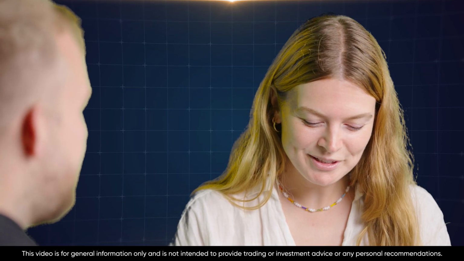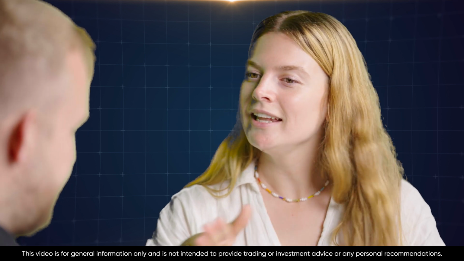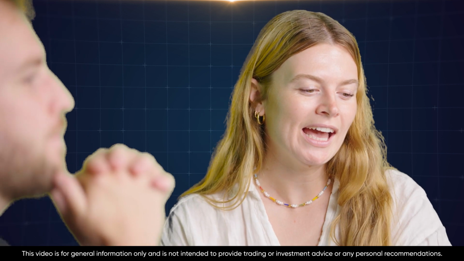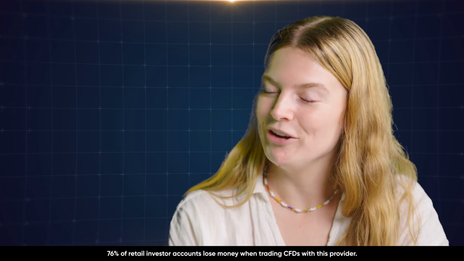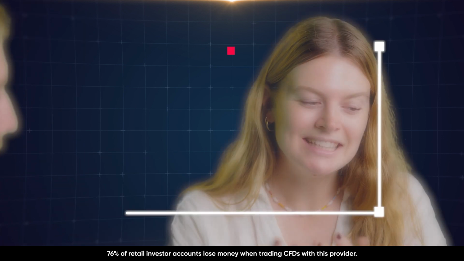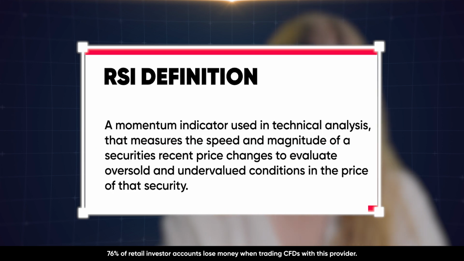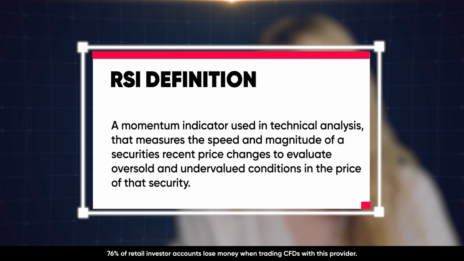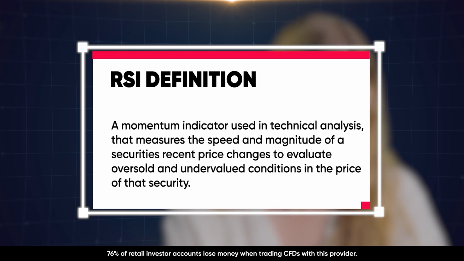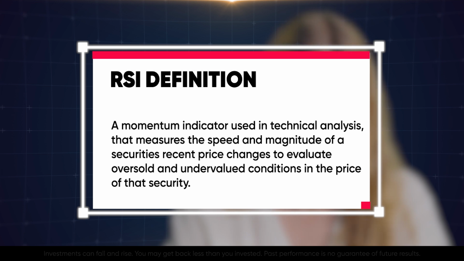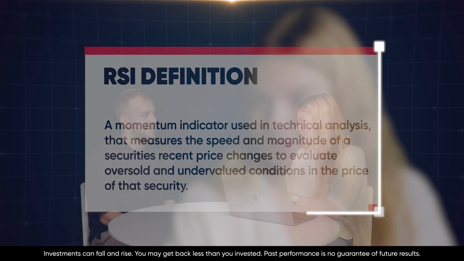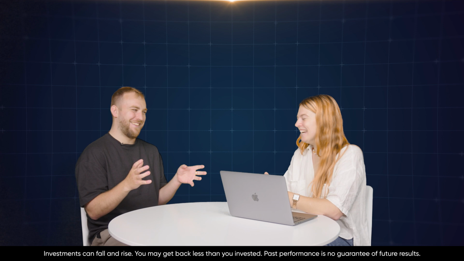Yeah, so as I said, we started pretty simple with the moving averages. We're taking it a little bit further now, and we're going to be looking at the RSI. I'm going to read you the definition, because I'm not very good at memorizing things, but essentially, it's a momentum indicator used in technical analysis that measures the speed and magnitude of a security's recent price changes to evaluate oversold and undervalued conditions in the price of that security. Okay, so what does that actually mean? Exactly, that doesn't make any sense.